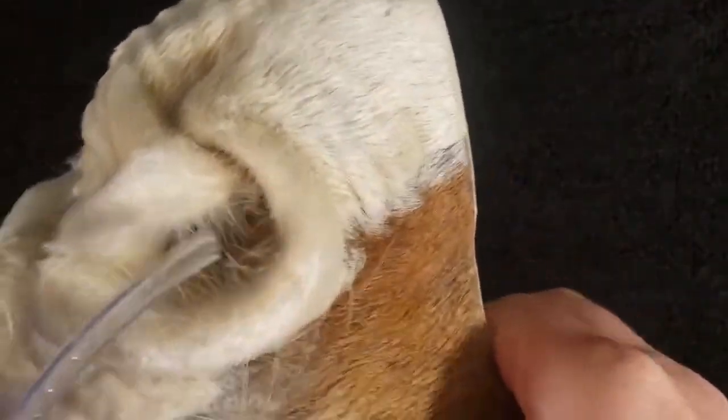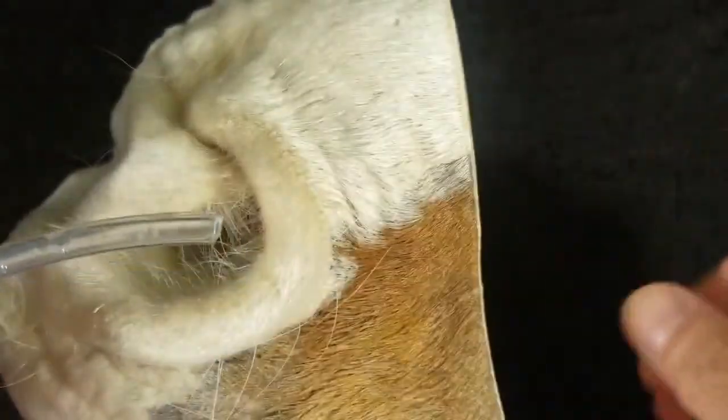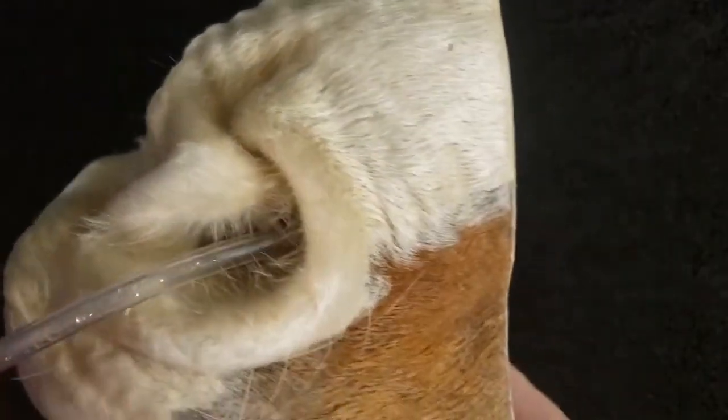Hang on, I'm going to go get a tube. When you're putting a nasogastric tube in a horse, now they'll be bigger than this. This is just airline hosing for a fish tank. I'm using this so I can get it through this plastinated specimen.